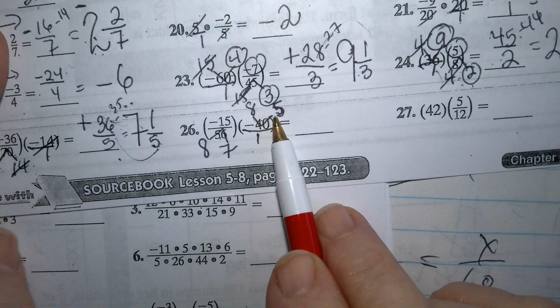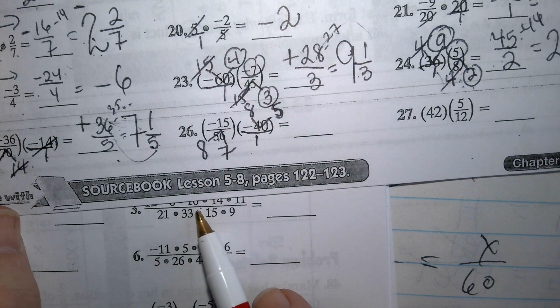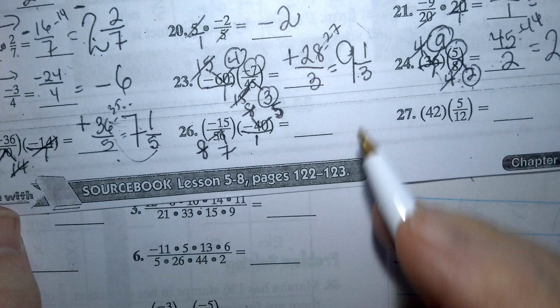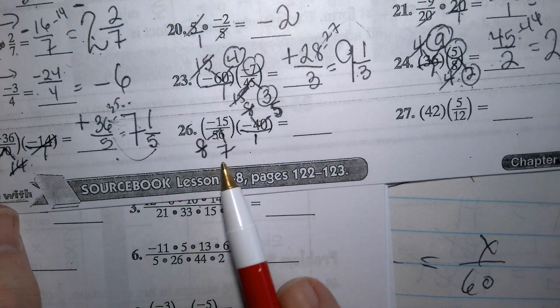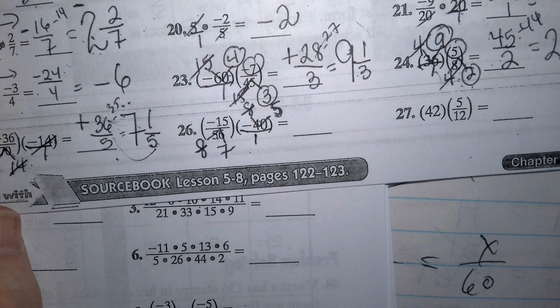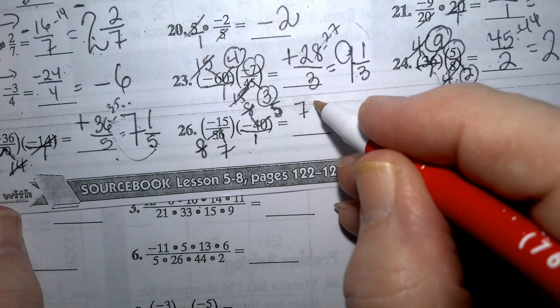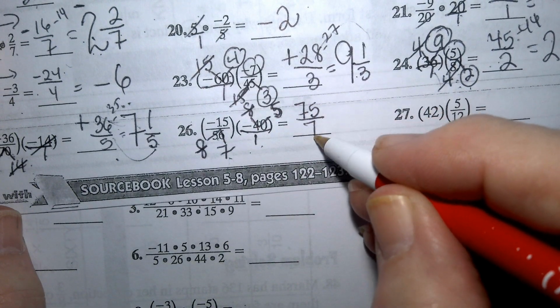So I did it by breaking it up. So what can we cross off then? 8 and 8. And by the way, 15 doesn't go into 7. If that were 3 times 5, it doesn't go. So we've got to go straight across. 15 times 5 is 75, over 7 times 1 is 7.